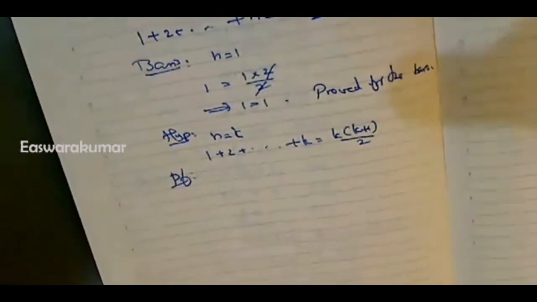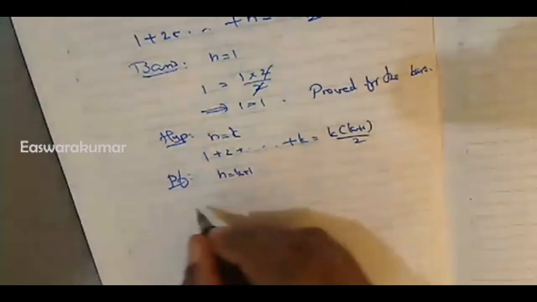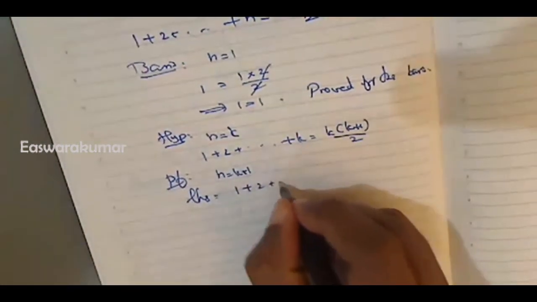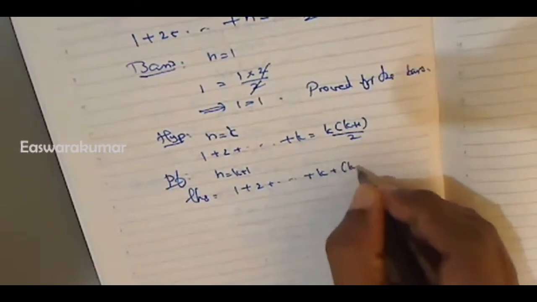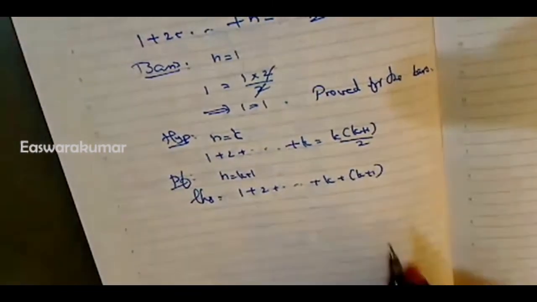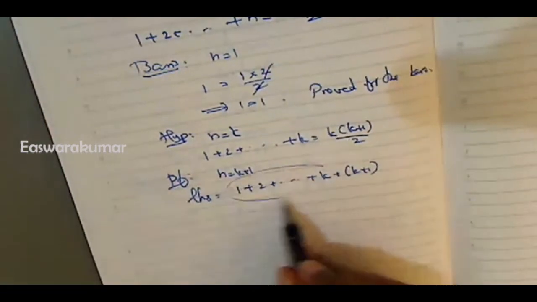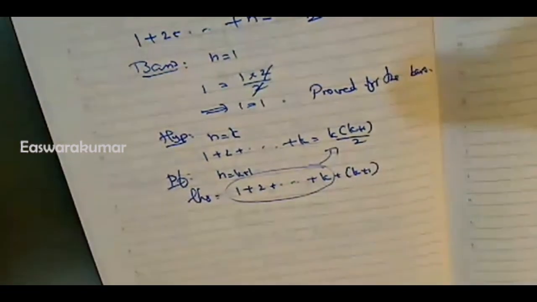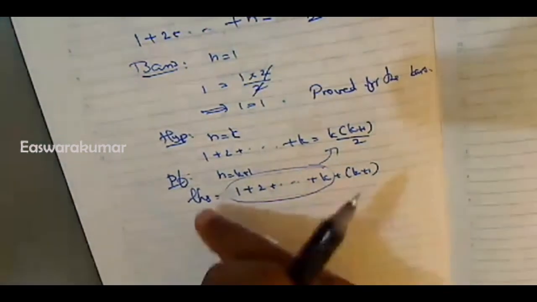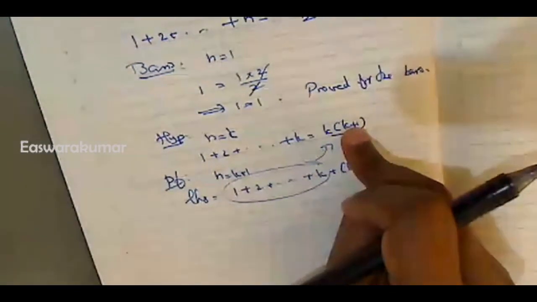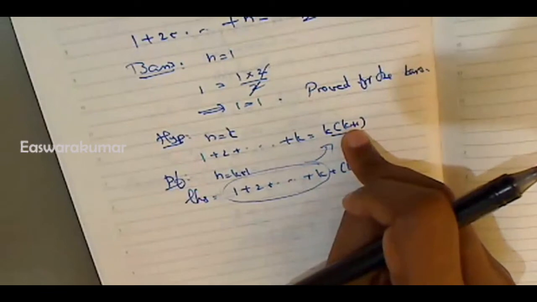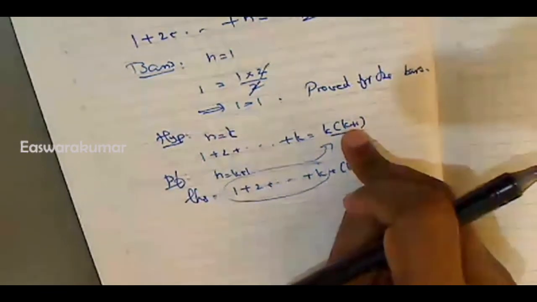Now with this, we have to go for the proof for n is equal to k plus 1. If it is k plus 1, then the left hand side will be 1 plus 2 plus etc. plus k, then k plus 1. One more term is added. But we already know the value of the earlier part based on the hypothesis. That's why I said whenever we are trying to prove something, somewhere you have to make use of whatever you assumed, the hypothesis you have taken. If you are not, then the proof is not correct.